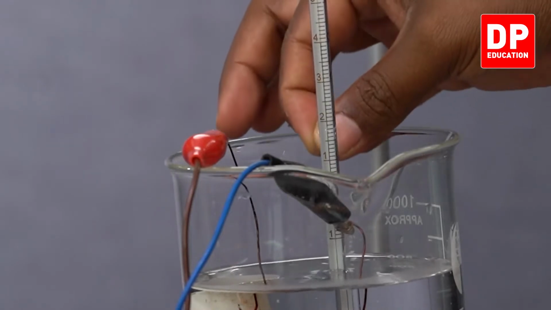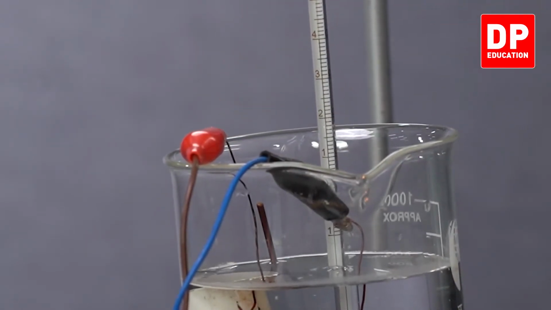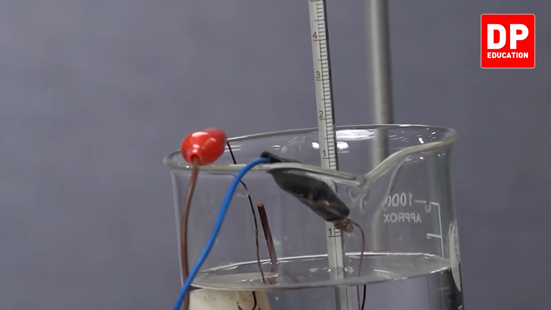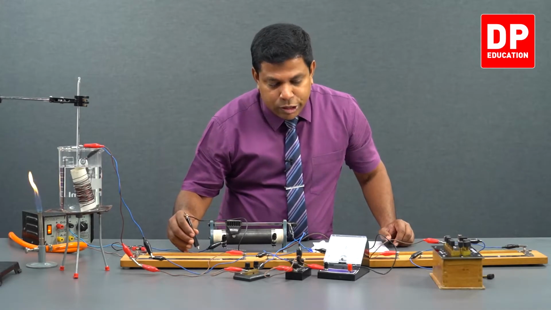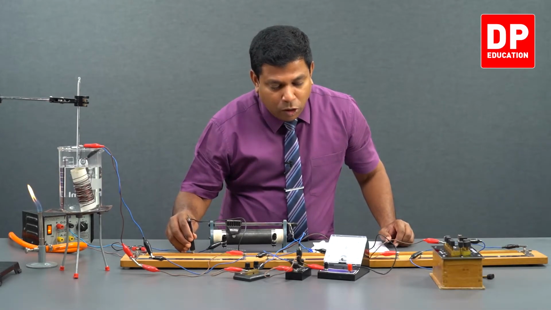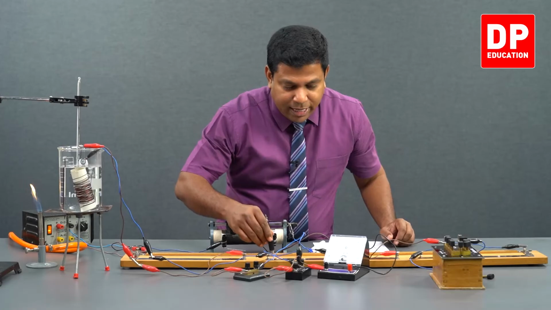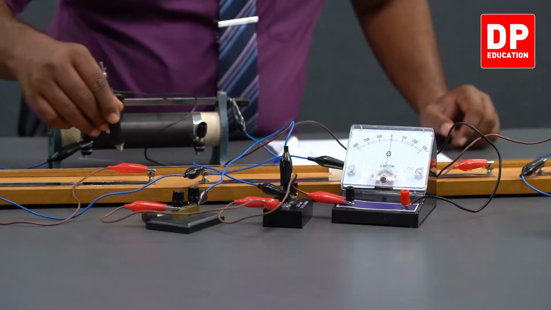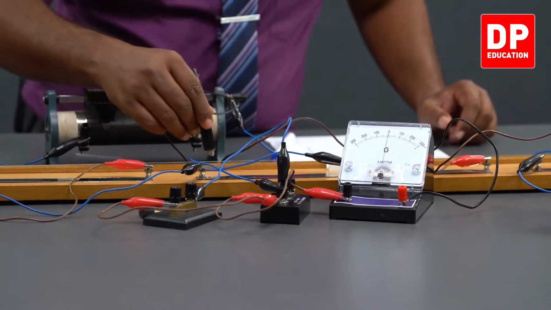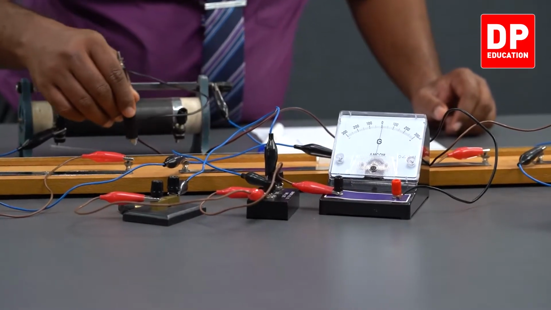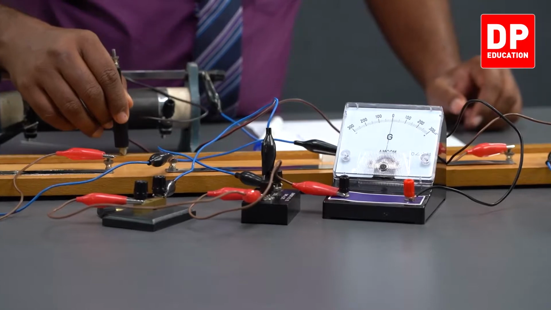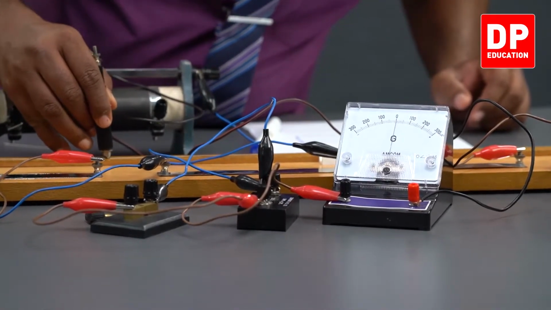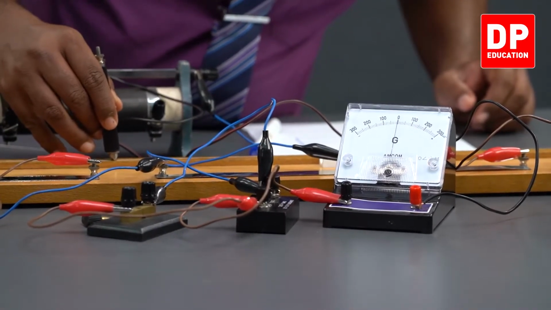Now it is at 40 degrees. Right. At 40 degrees, again let's switch on the power supply. Check the galvanometer, positive. On this side, negative. Positive. Negative. Close to 0. See, approximately here we are getting 0, somewhere around here.